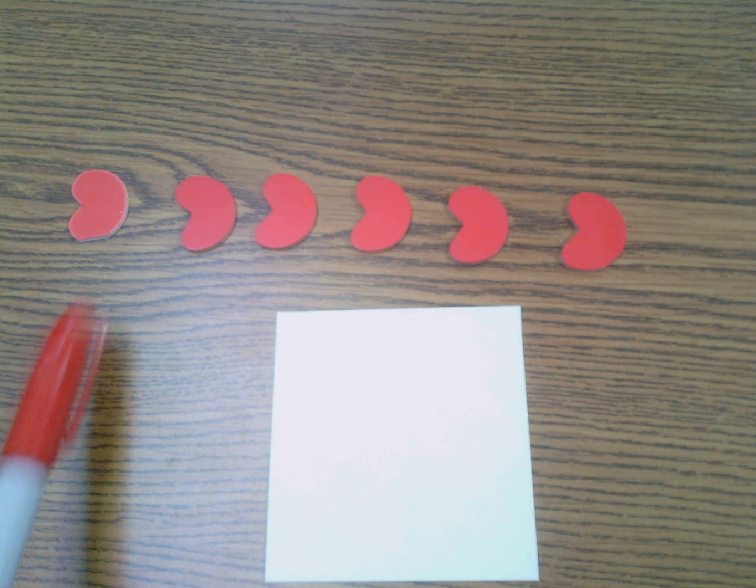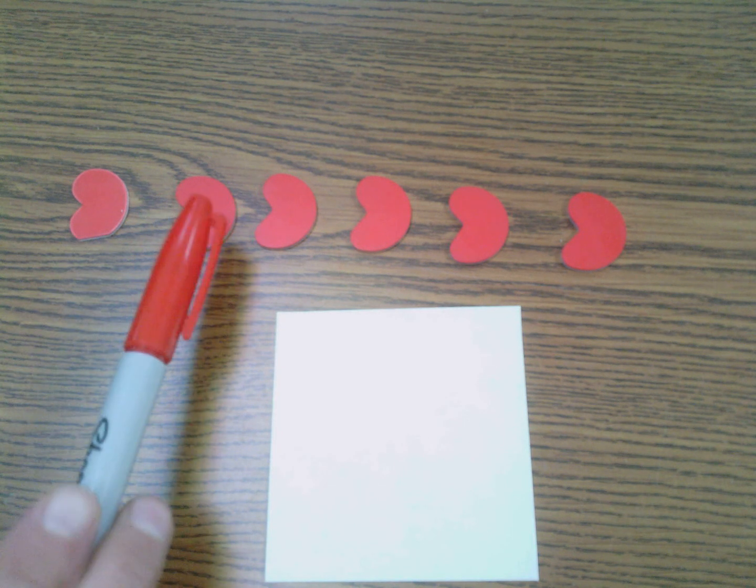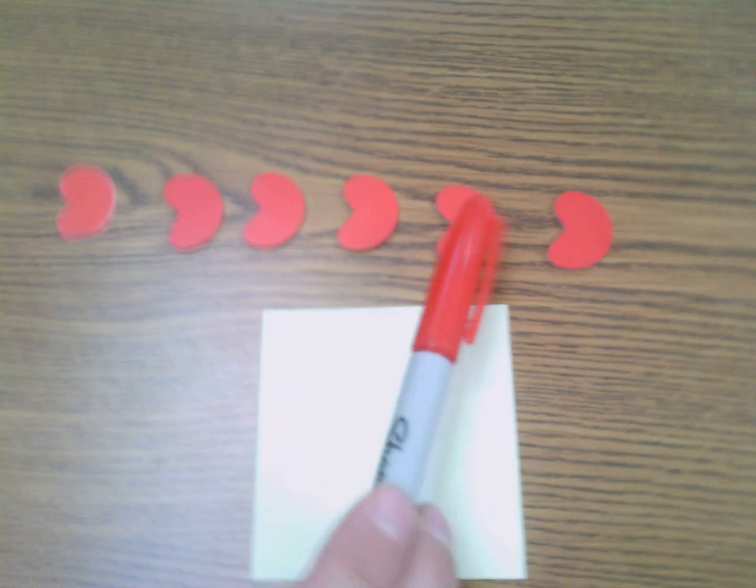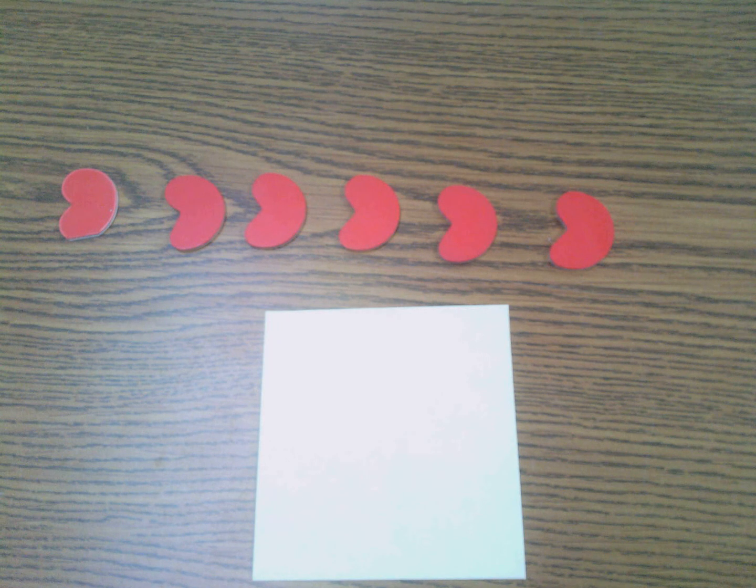Right now I have, let's count and see how many. 1, 2, 3, 4, 5, 6. I have 6 bean counters on the desk. Beans are a little boring, so let's turn these into pieces of candy. That sounds more exciting. So let's pretend I have 6 pieces of candy on my desk. We're going to work through the partners of 6 by turning these over.